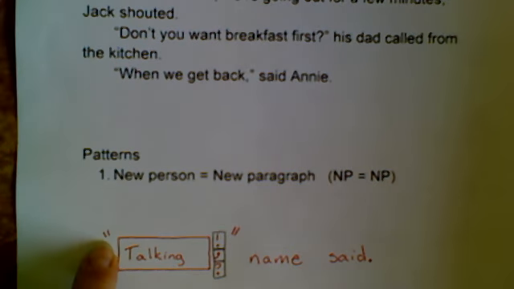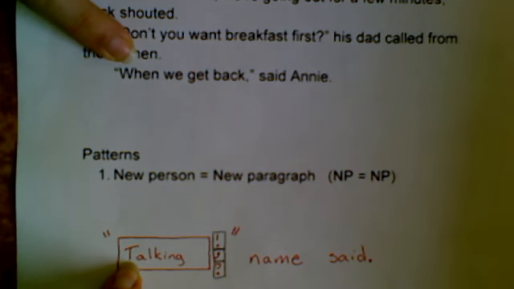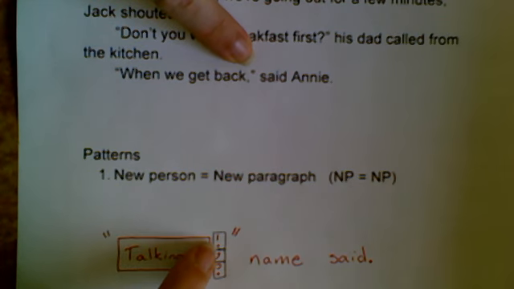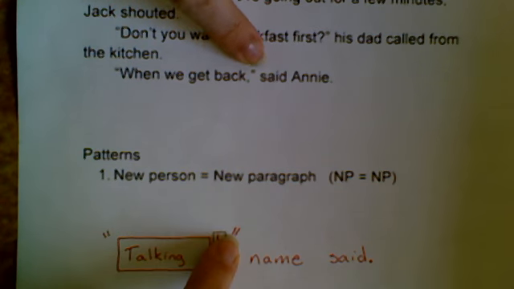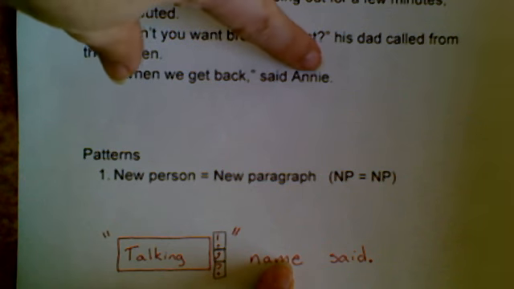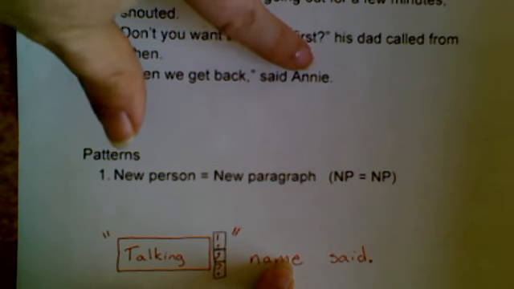So we have the quotation here, and there's the quotation right there. Talking, capital T, when, capital W. Here's what Annie says, when we get back. So here's all your talking. And then you're either going to have an exclamation, a comma, or a question. It would be a period, but in this case it's a comma because period's not one of our options. And then we have the quotation, name said, and this can actually go in either direction. So we have said Annie. It would also sound right if it said Annie said.